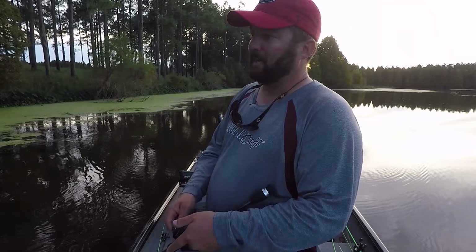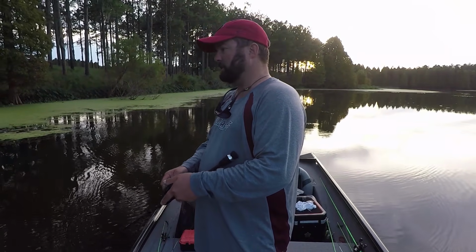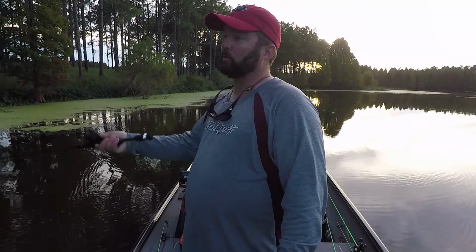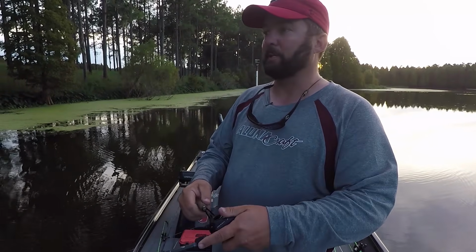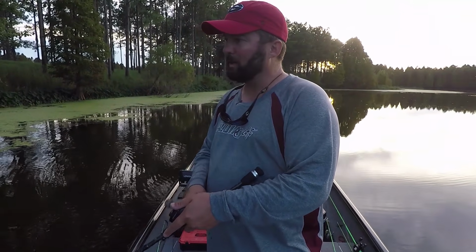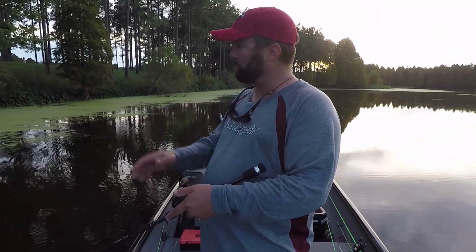So, let me think, what are some of the other advantages? It's super clear, so when you're fishing in clear water, the clearer the water, the lighter the line you want, because the bass don't see it as easily, is what I'm trying to say. And so I pretty much use it for just about everything except for this kind of stuff.